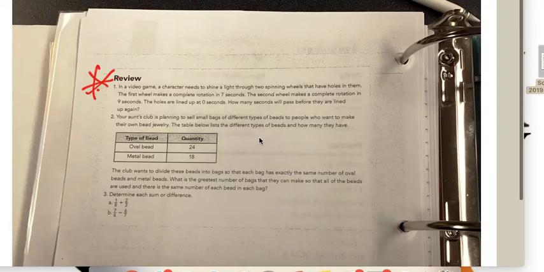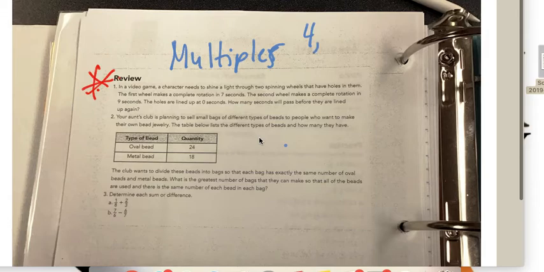On the back, you have review. I want you to be thinking of multiples when you are working these problems out. So remember, multiples are when you're counting by a number. So if I ask you for the multiples of 4, you'd list 4 times 1, which is 4, 4 times 2, which is 8, 4 times 3, which is 12, 4 times 4, which is 16, and so on.